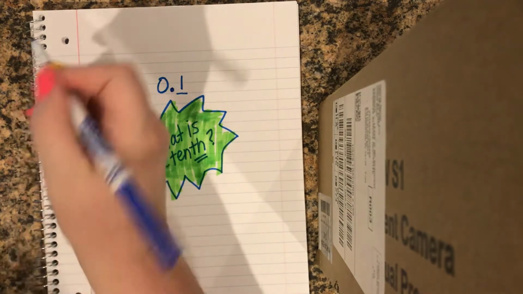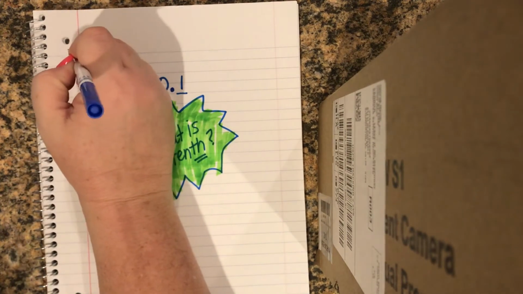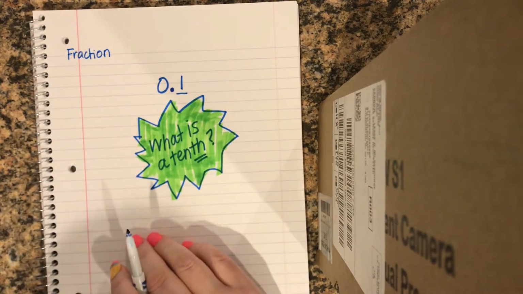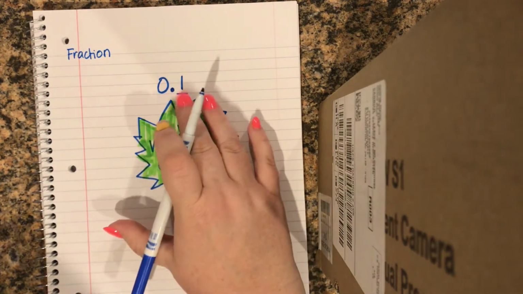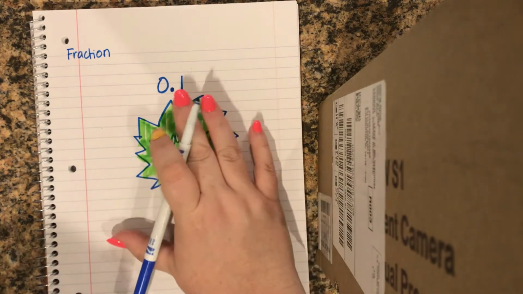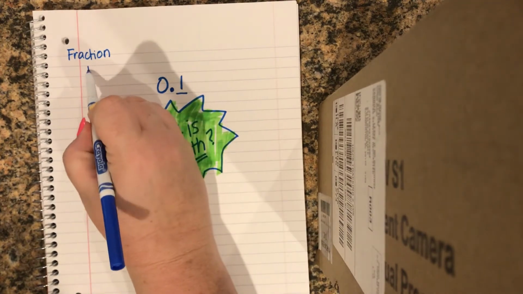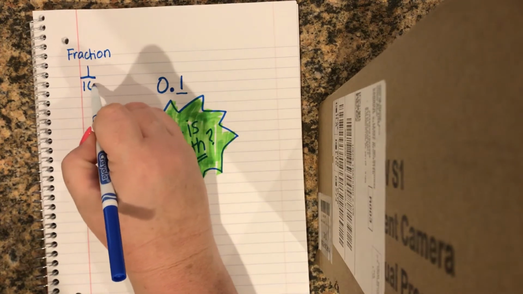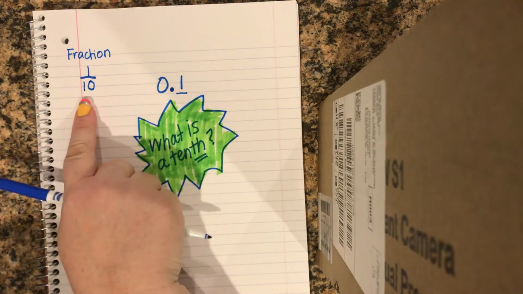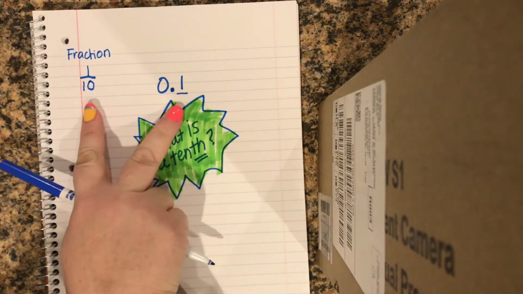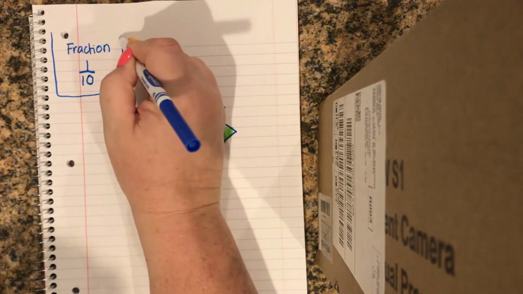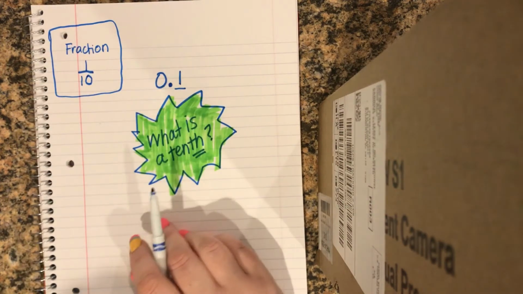Now, let's talk about one tenth. Well, that kind of sounds like a fraction to me. And if it sounds like a fraction to you, you're on the right track, because just like decimals represent parts of a whole, so do fractions. And when I say one tenth, that reminds me of this, 1/10. That's because they're equal. Same name, they just look different. So over here, I have created the fraction 1/10.